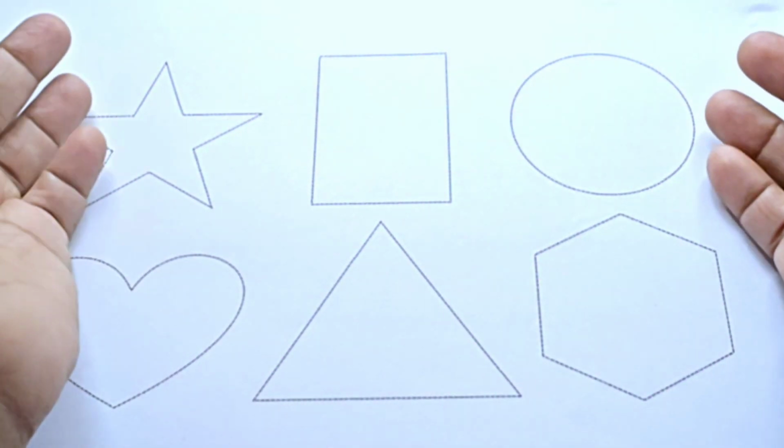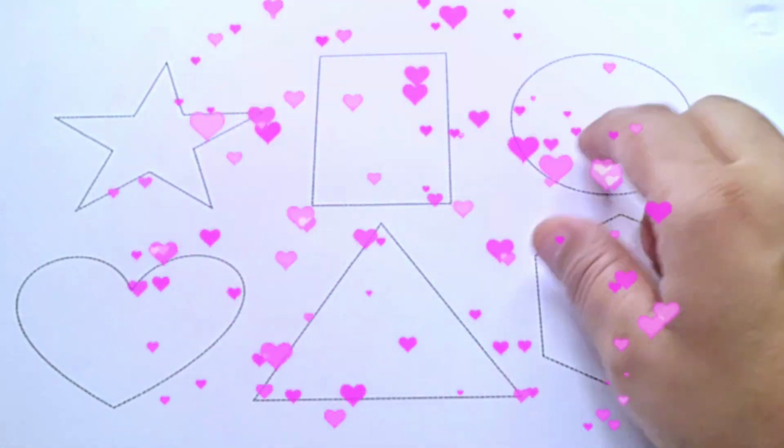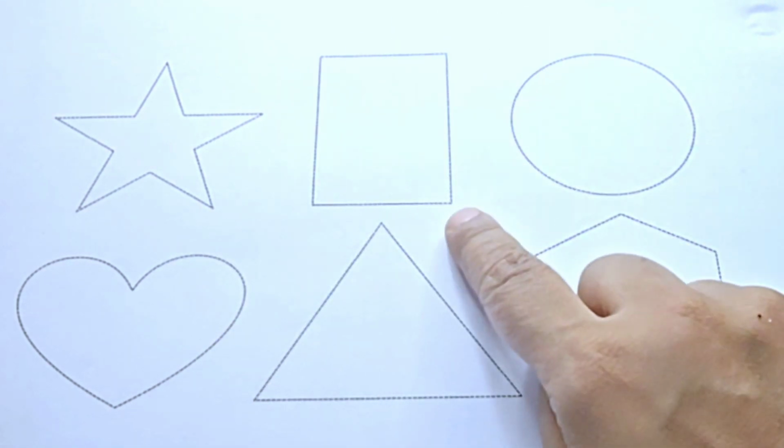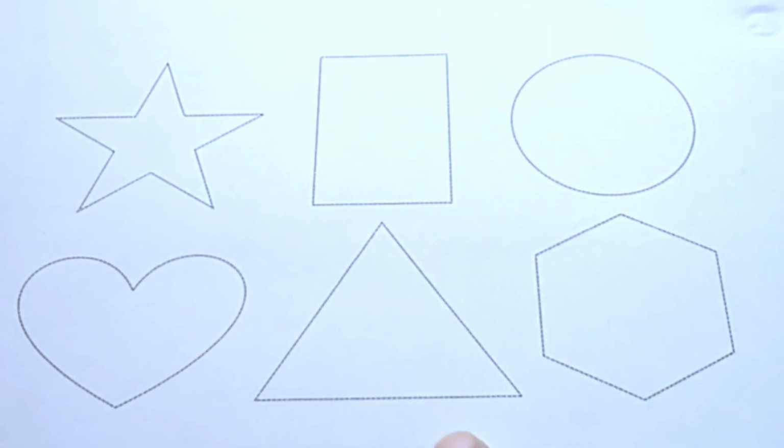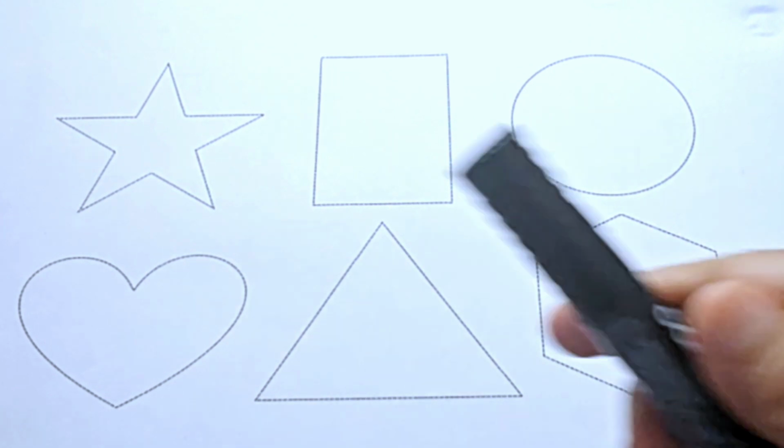Hello kids, let's learn some 2D shapes. These are our shapes: star, rectangle, circle, heart, triangle, hexagon. Now let us trace these shapes. It is black color.